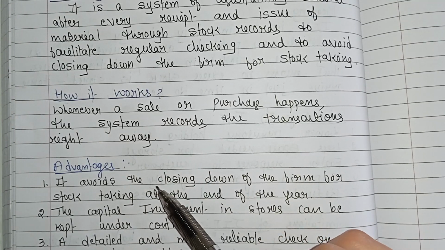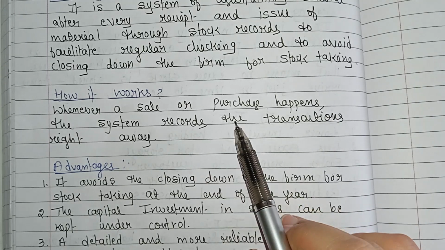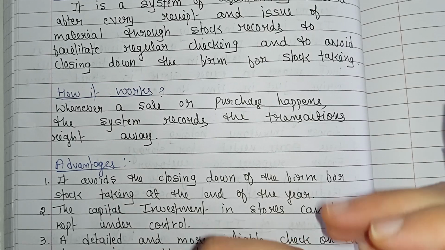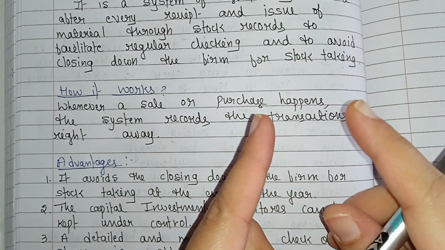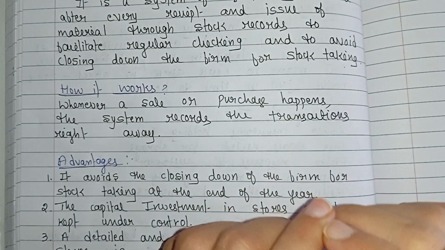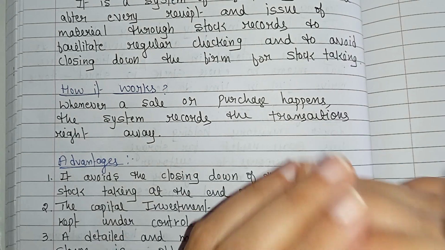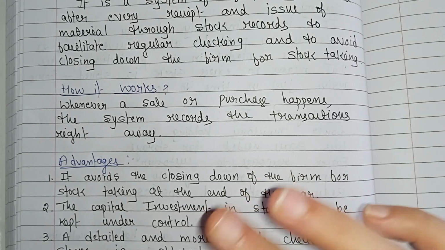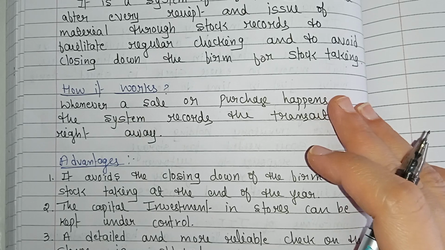See here, whenever a sale or purchase happens, the system records the transaction right away. For example, if a customer buys 5 units of a product, the system immediately reduces 5 units from the stock level. Clear? In this way the perpetual inventory system works.